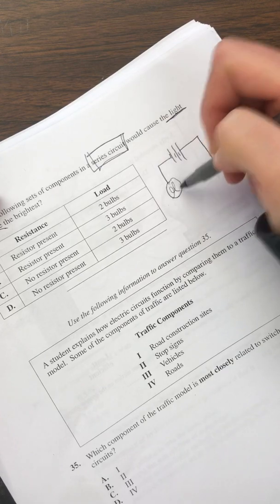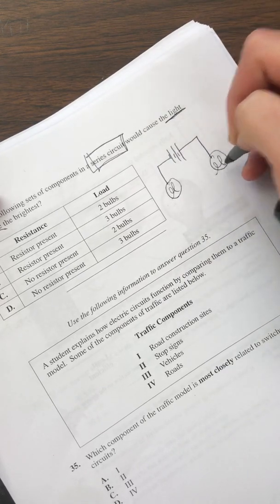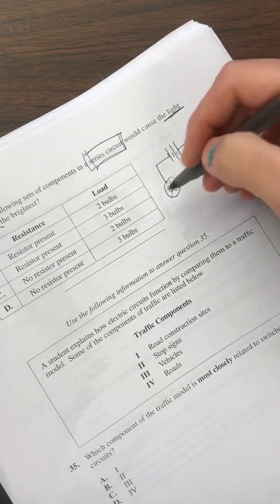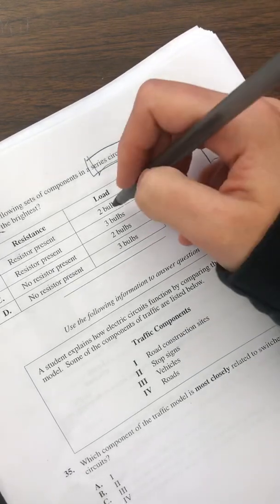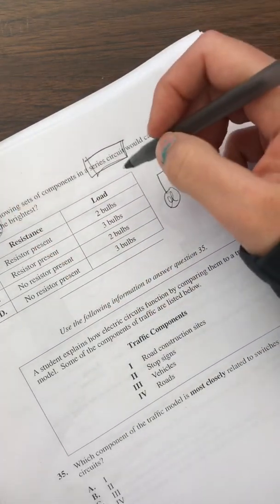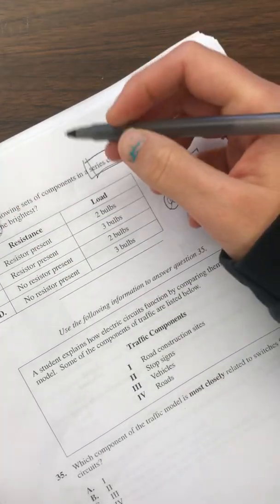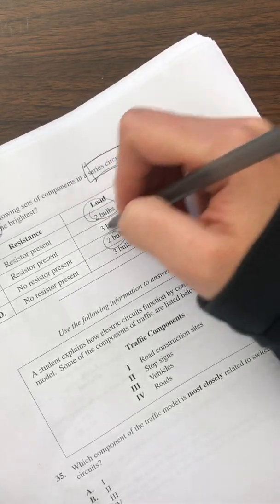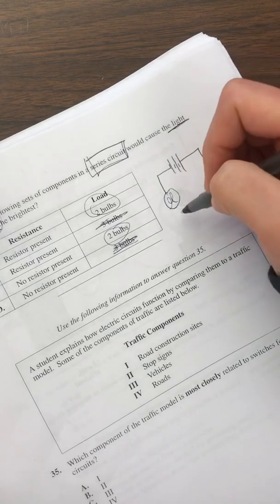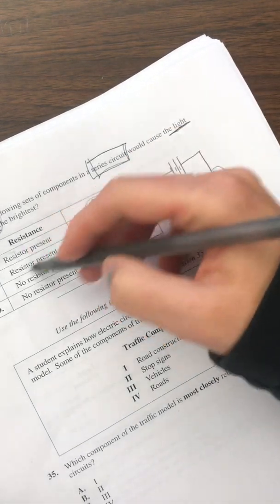That's not as many brothers and sisters you have to share your snacks with, right? If there's only 2 of you, that's going to be better. They're going to shine the brightest. There's going to be the most electrons to go around in a 2 bulb system compared to having 3 siblings. Now let's add in a resistor.